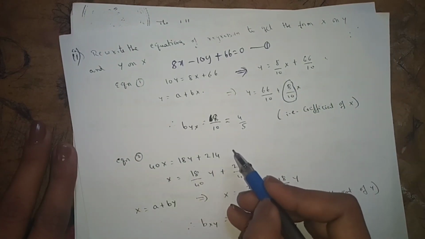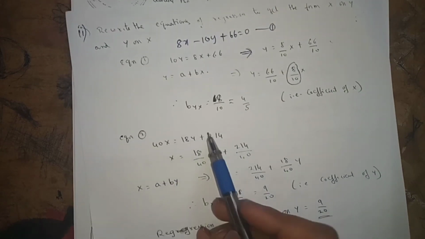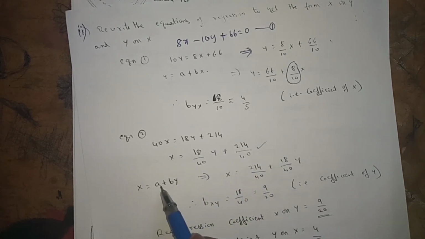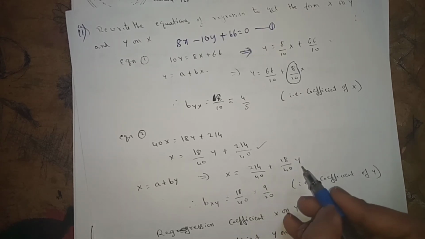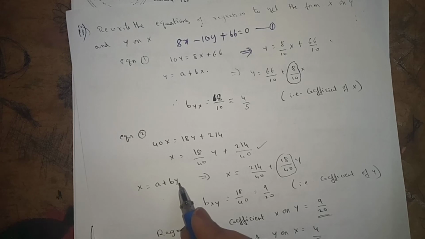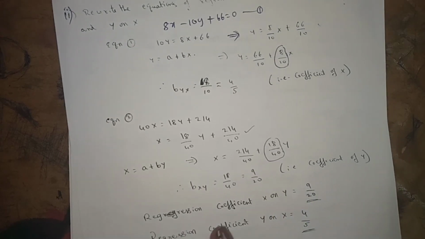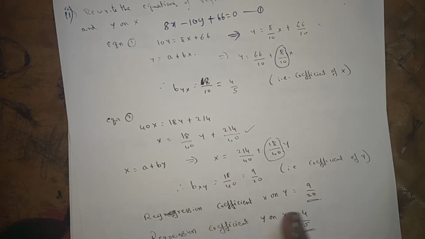Now the second equation, I am rewriting. Equation 2 is 40x minus 18y is equal to 214. I am rewriting it: 40x is equal to 18y plus 214. Therefore, x is equal to this. If you compare this with x is equal to a plus by, you will get bxy is equal to 18 by 40, which is equal to 9 by 20. Therefore, regression coefficient x on y is equal to 9 by 20.